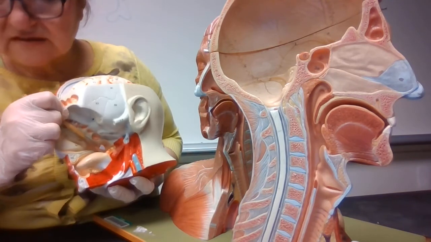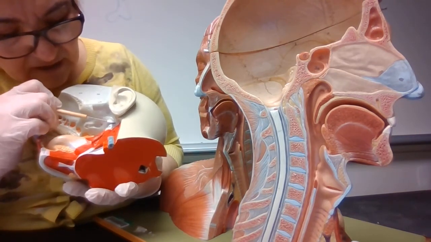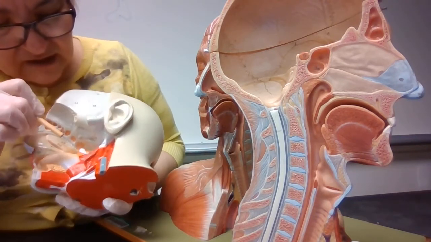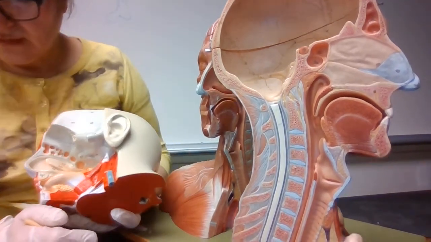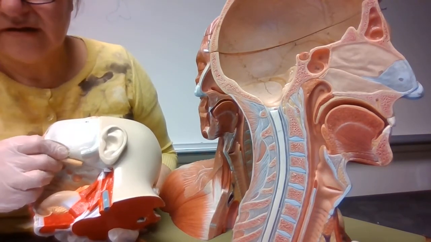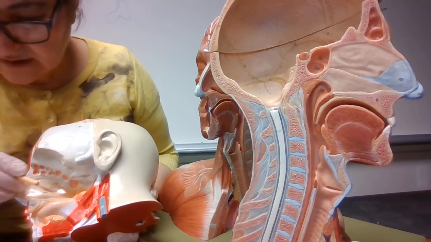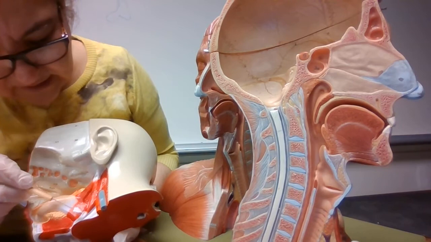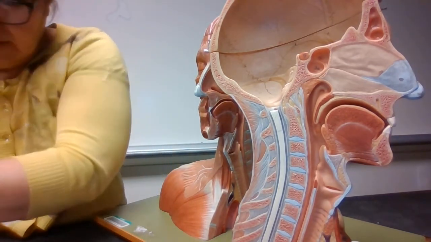And another muscle, the stylohyoid. The stylohyoid is this one, in the back. It connects the styloid process to the hyoid bone. The stylohyoid is a deeper muscle. Let me see if I can find it.